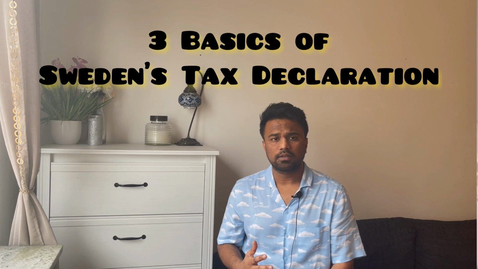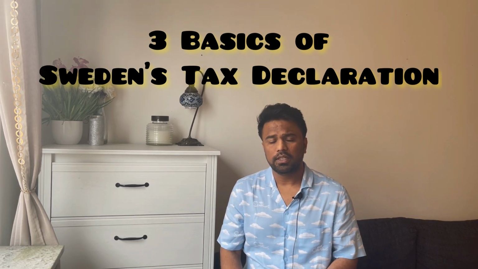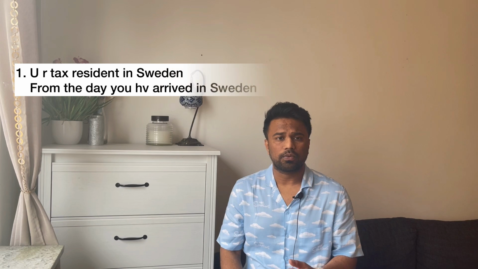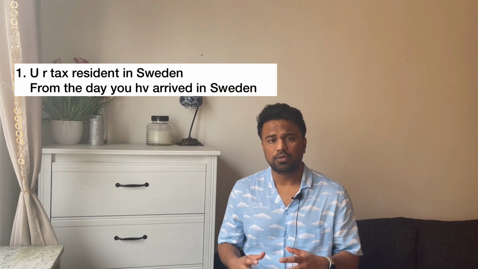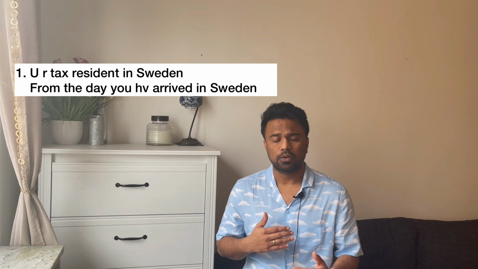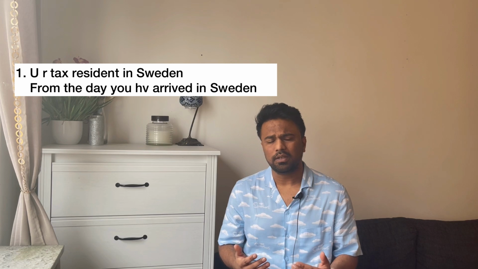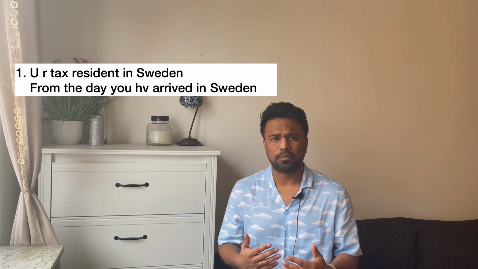Three basic things which you need to know before filing the taxes. First thing is when you are applicable for filing the taxes. As soon as you arrive in Sweden, you become a tax resident over here. So you are supposed to file your taxes if you have any kind of earnings, or if you have any kind of expense as well, you can declare and avail the tax benefit as such.